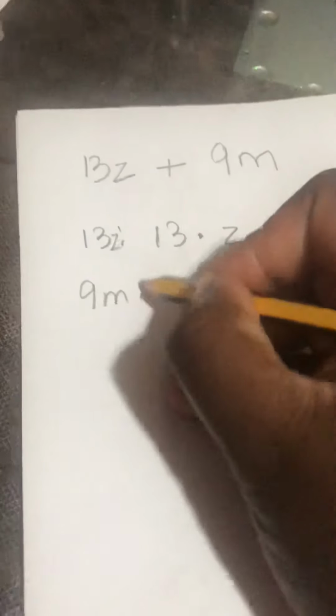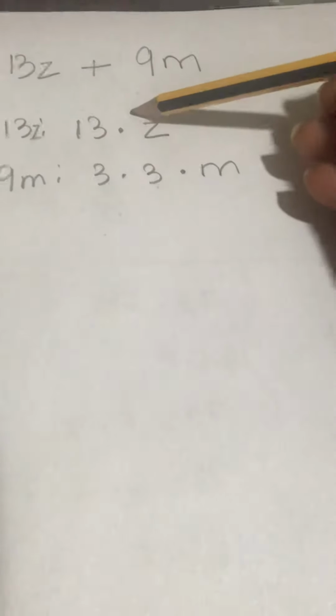Factors of 13z is 13 times z. Factors of 9m is 3 times 3 times m. See? There is nothing common. 3 does not have a friend. 13 does not have a friend. 3 does not have a friend. z does not have a friend. These are not the same.